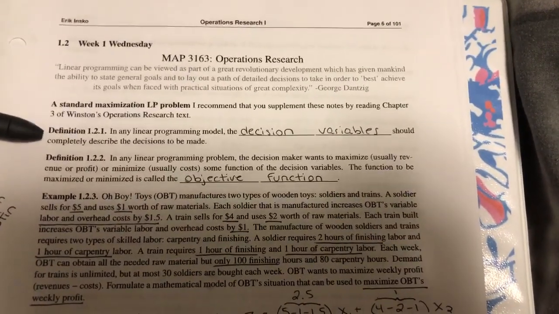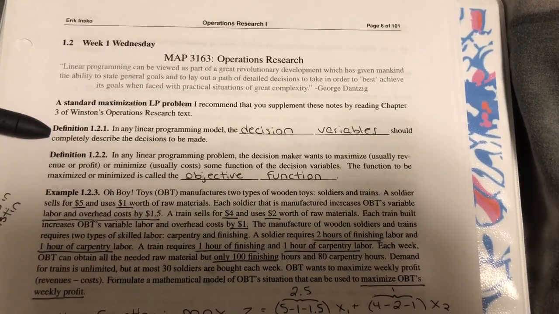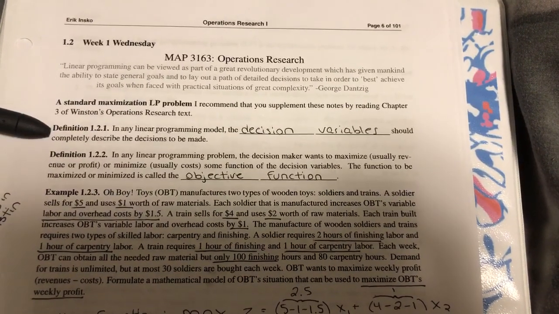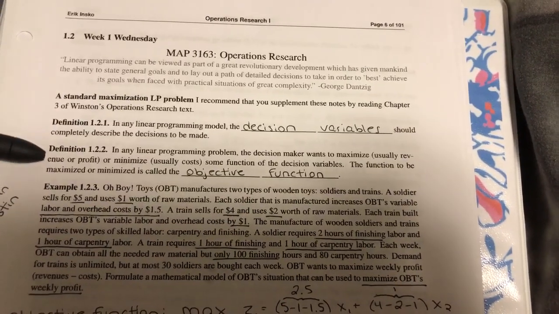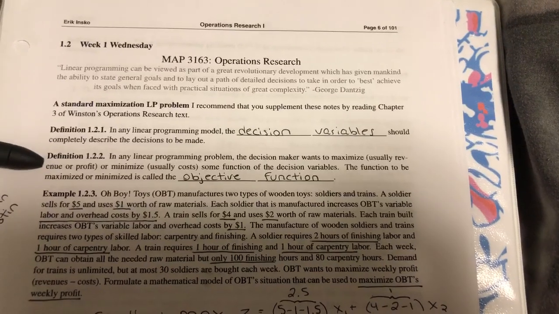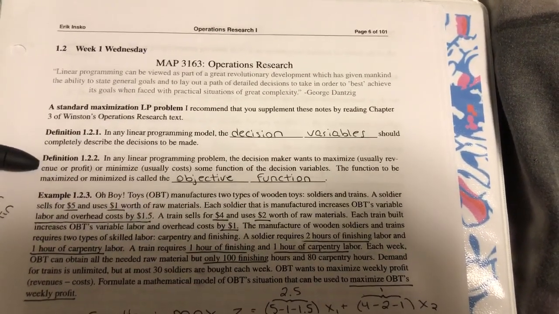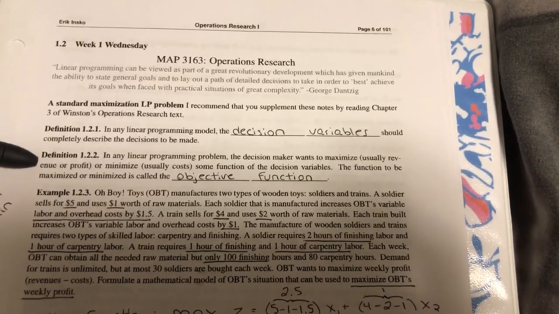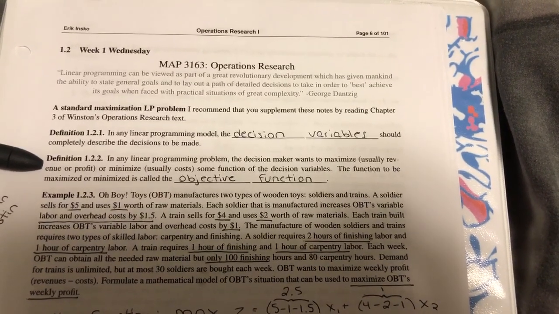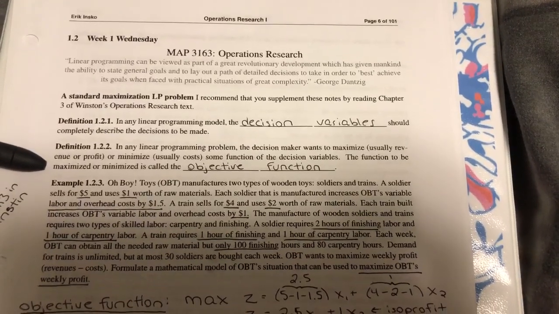The first is, in any linear programming model, the decision variables should completely describe the decisions to be made. Second definition, in any linear programming problem, the decision maker wants to maximize, usually revenue or profit, or minimize, usually costs, some function of the decision variables. The function to be maximized or minimized is called the objective function.